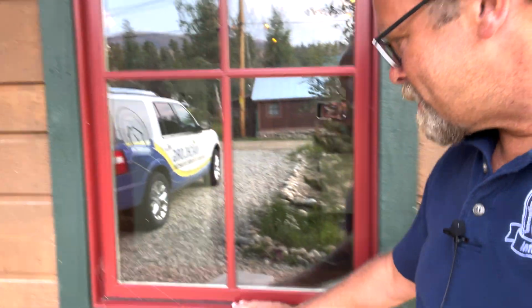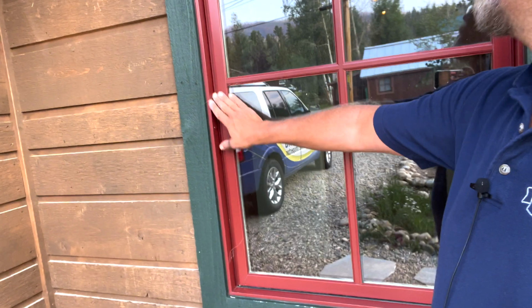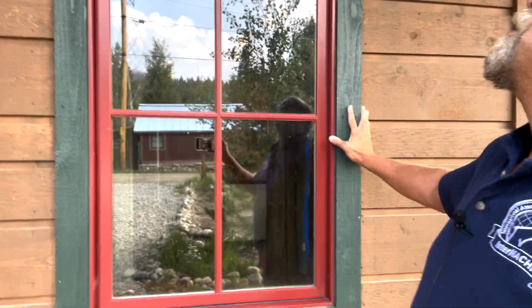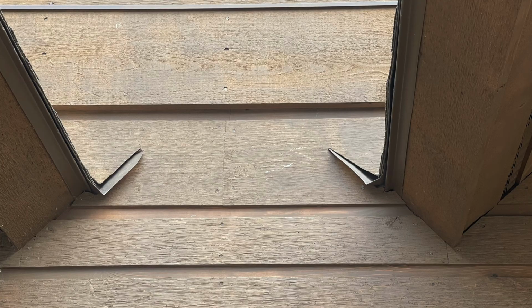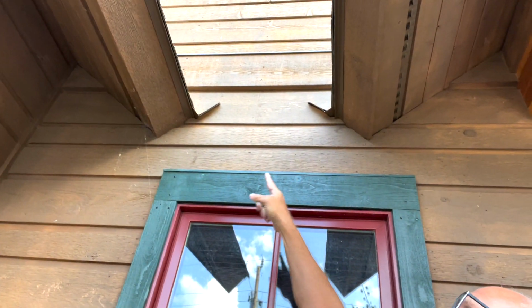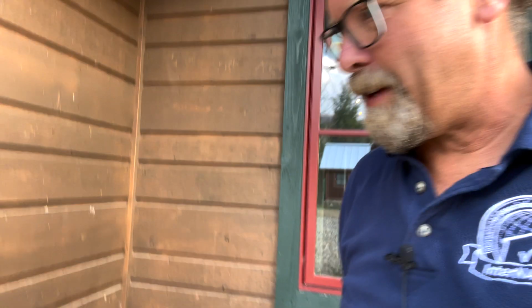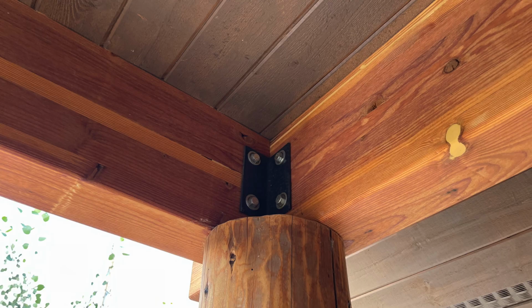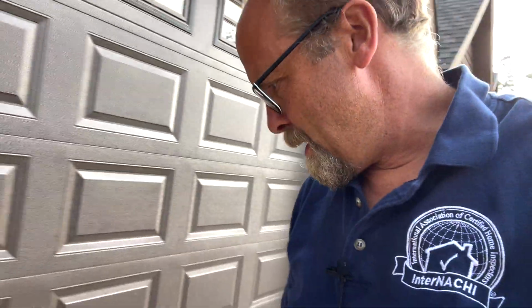The windows on the outside, aluminum with wooden siding and the trim, and I can see the kick-out flashing installed. So I'm inspecting different components of different systems all at the same time, but I'll go back and go through the checklist and make sure that I've documented everything.